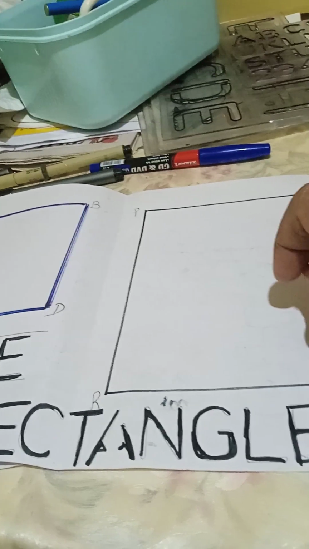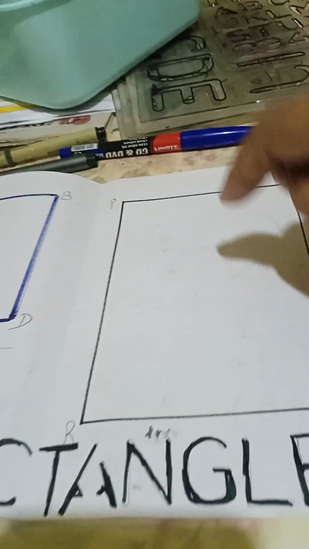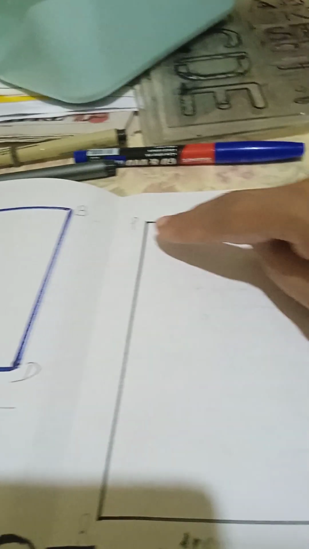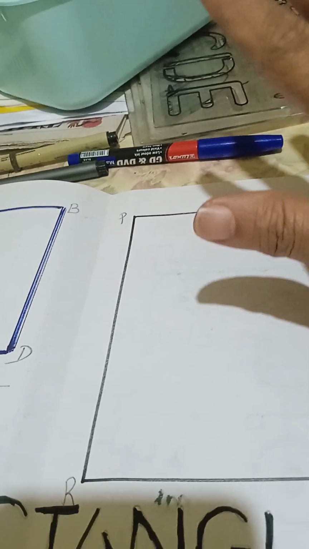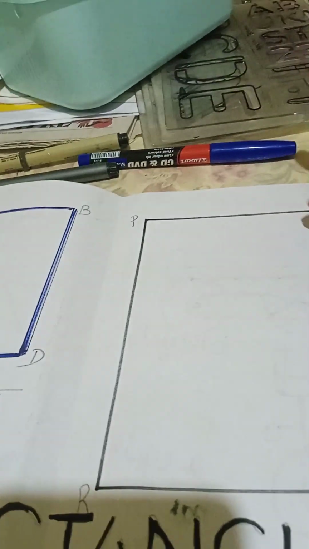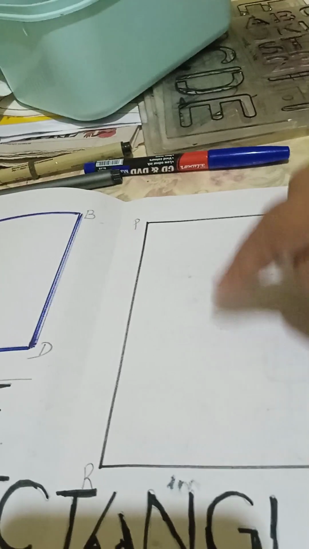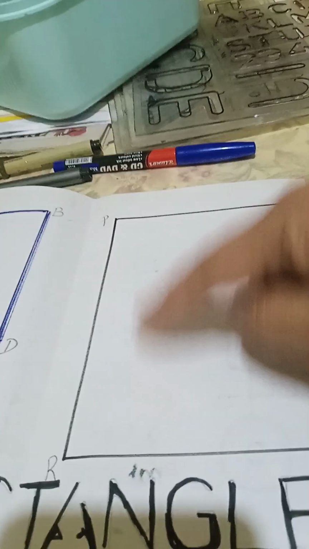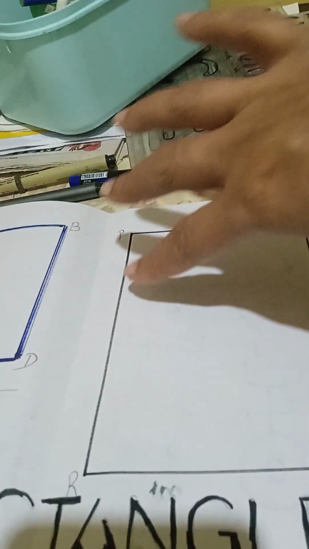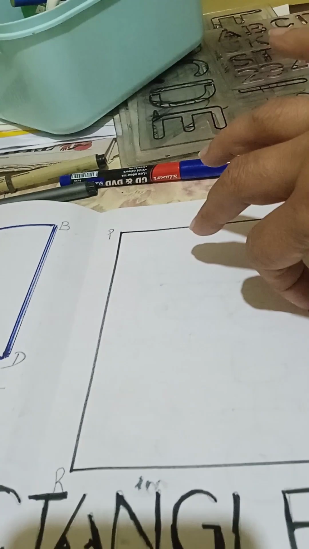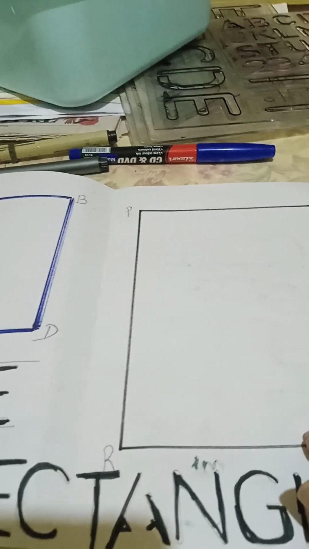Now, to understand this, we understand that all these four corners of the rectangle will be 90 degrees. 1, 2, 3, 4, 90 degrees. And here the opposite sides are equal. Only these two. The opposite sides are equal. This side from this and this is equal. Now this makes a rectangle.